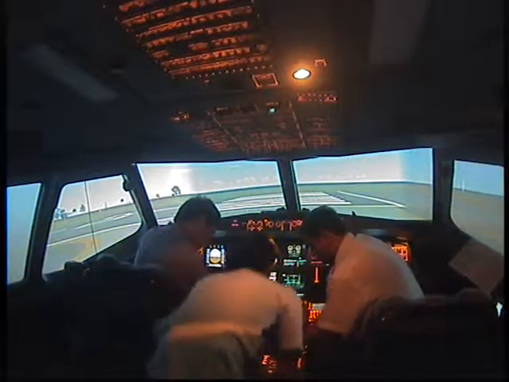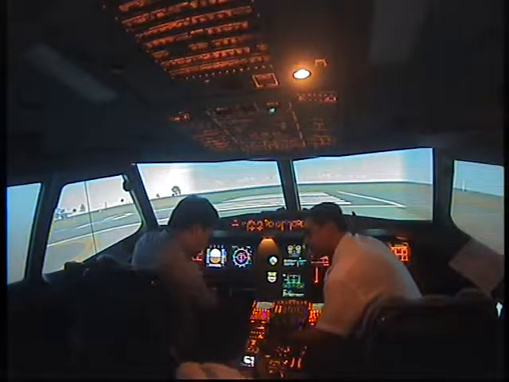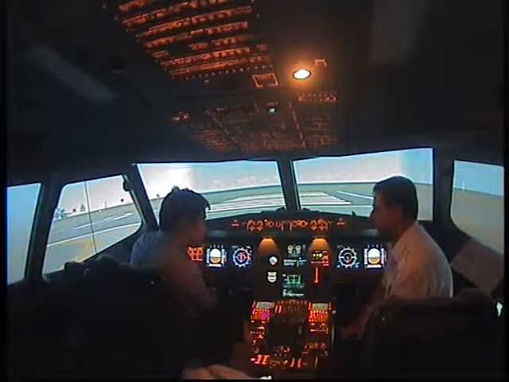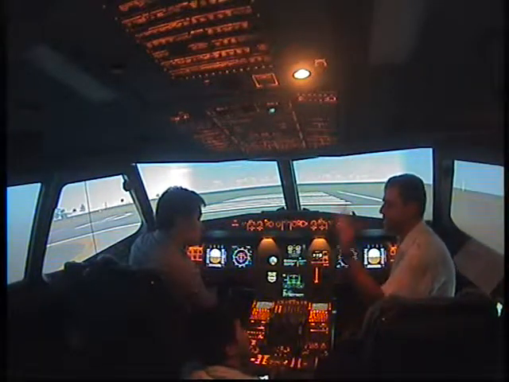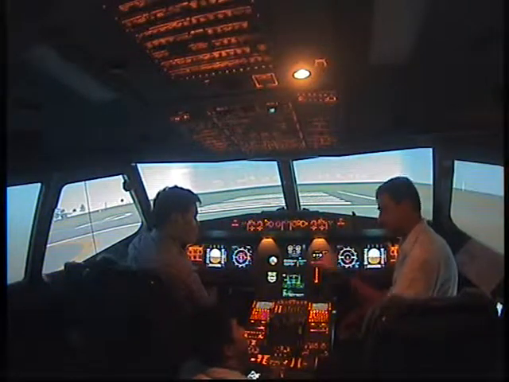Alright, coming back to this one here. This is what they call the speed brakes. When do we use the speed brakes? Any idea? Do we use it on the runway or do we use it in the air? We can use it on the runway, and we can also use it in the air.